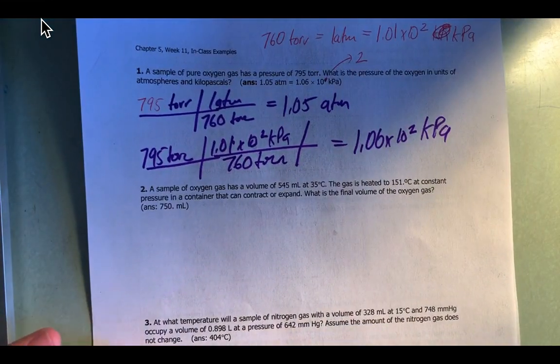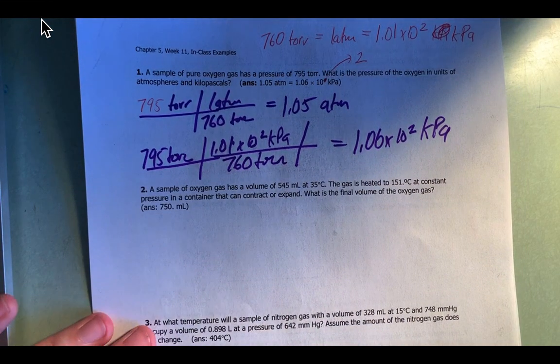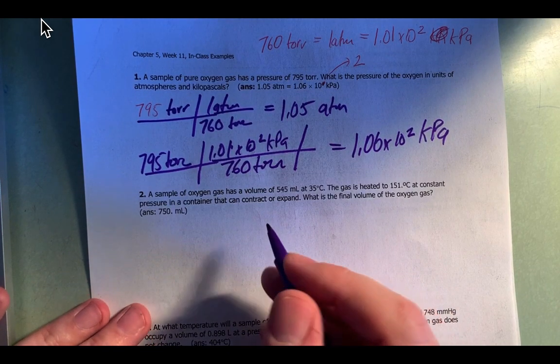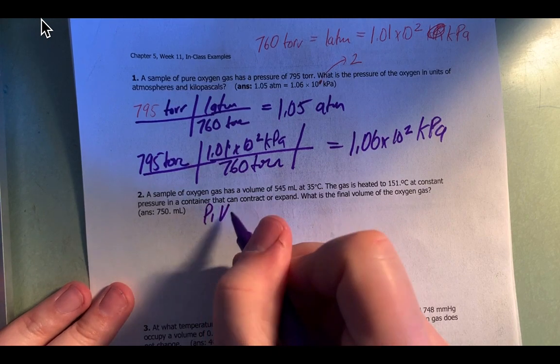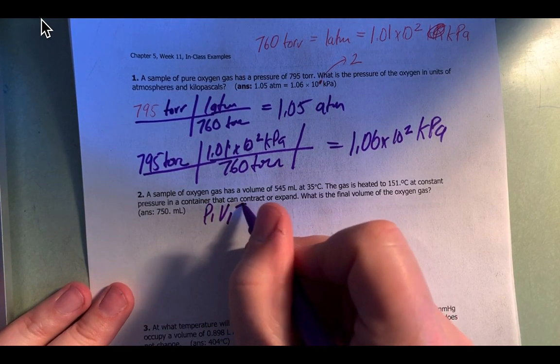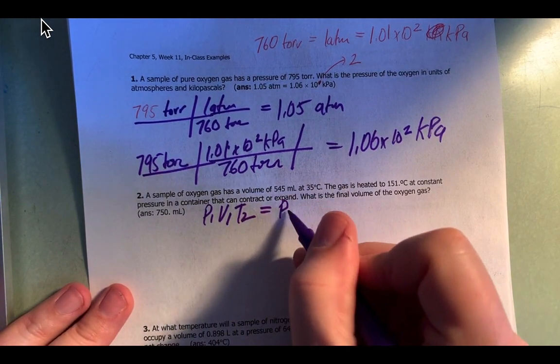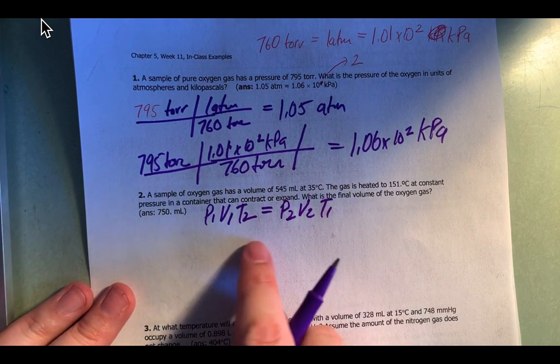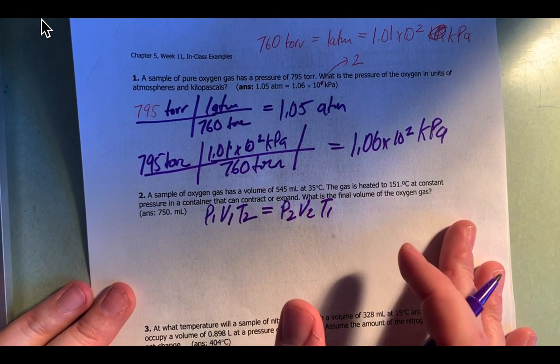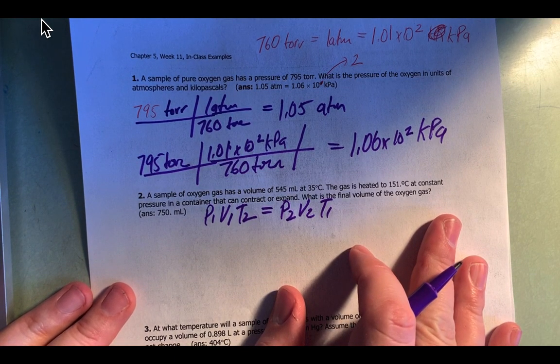Okay, for this next problem, we're going to use what's called the combined gas law. And here's the version of this gas law that I like: P1 times V1 times T2 is equal to P2 V2 times T1. And these ones and twos, you can think of them as the gas at different times.